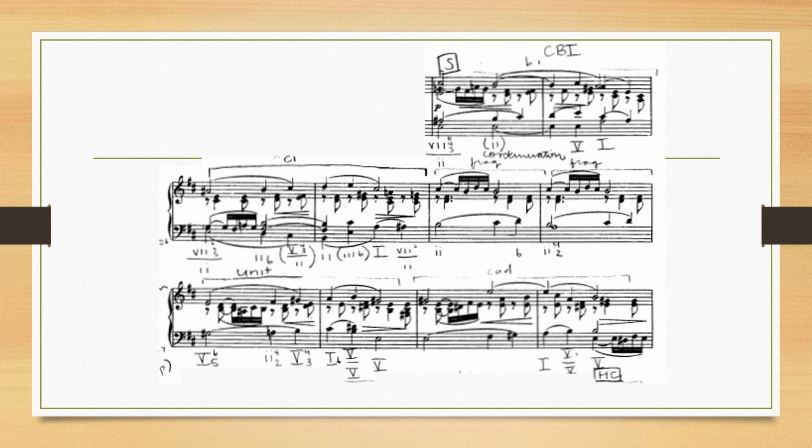So here's what that looks like, and we will take a listen to the secondary theme with these elements in mind. Oh, just kidding, hold on.